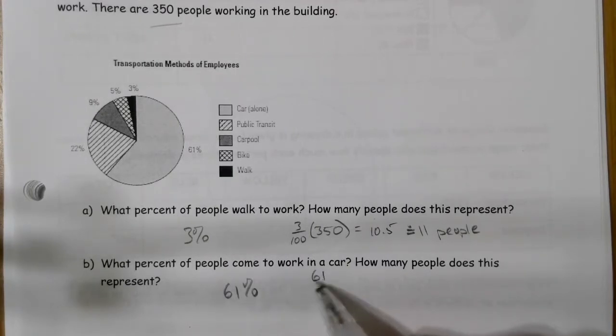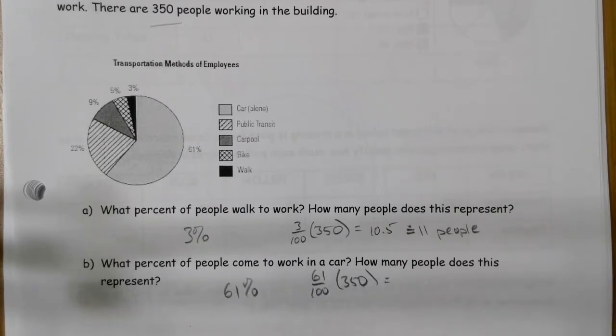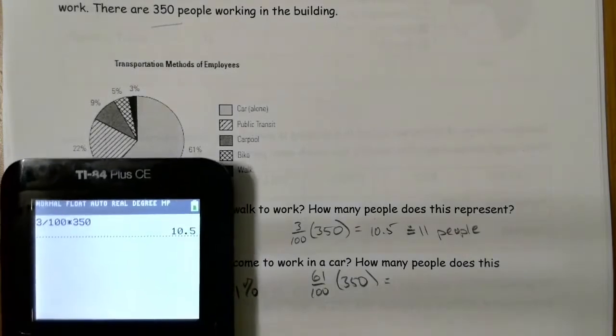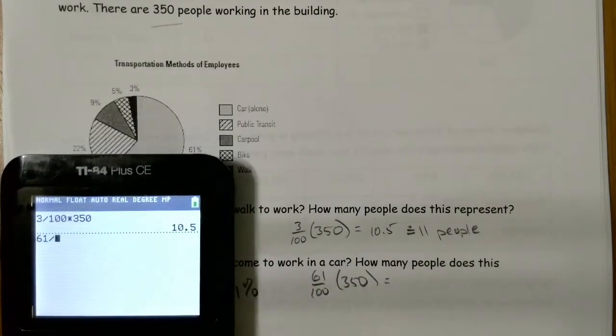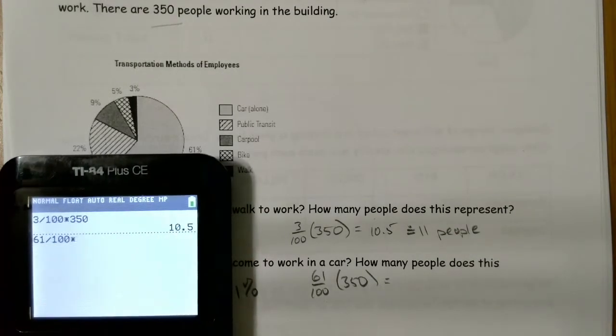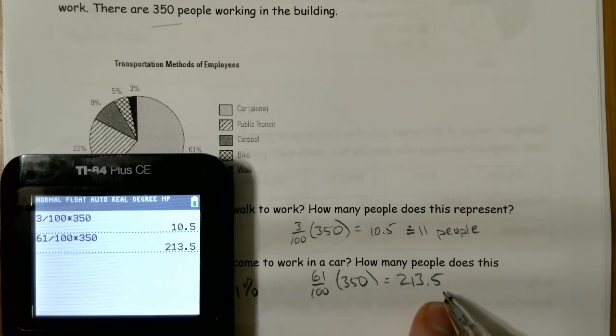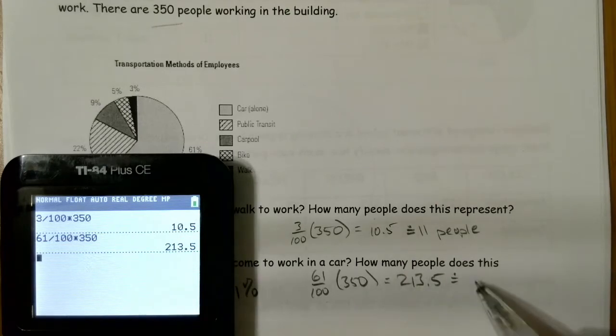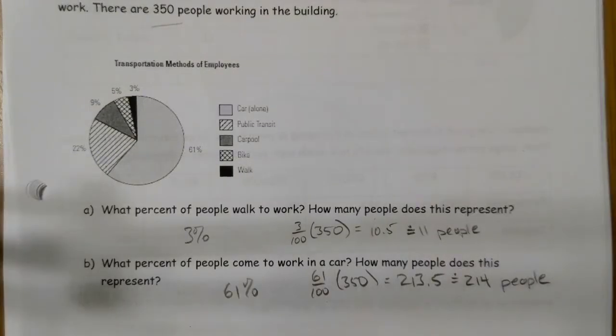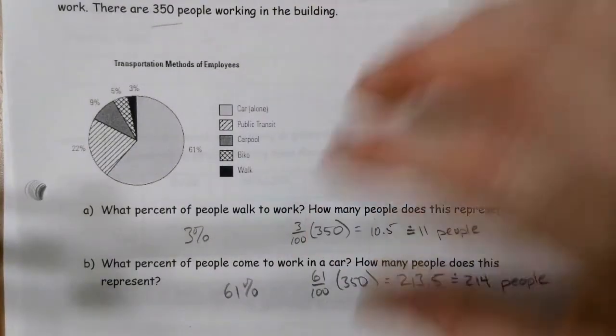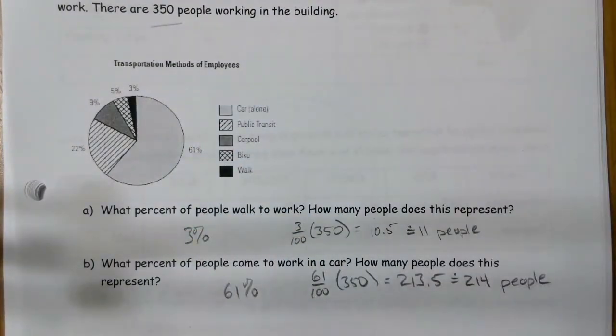Let's take 61 out of 100, and once again multiply by 350. 61 divided by 100 multiplied by 350, and again we're getting a decimal. Let's round that up. So 214 people are going to drive to work. That's how you would answer or interpret a circle graph like that.